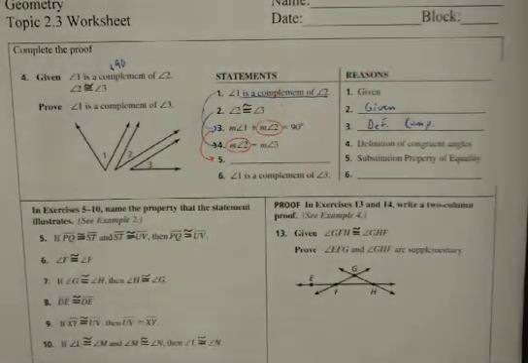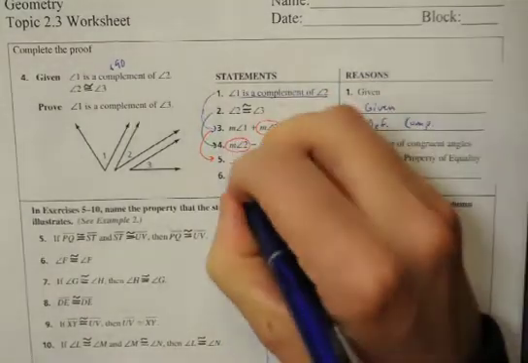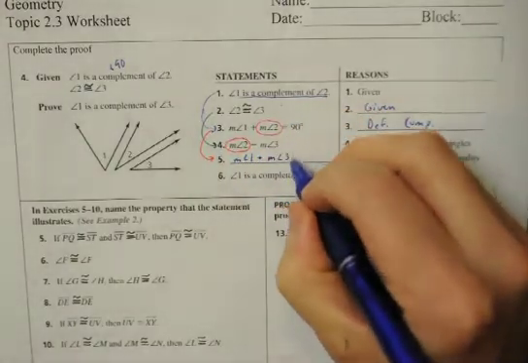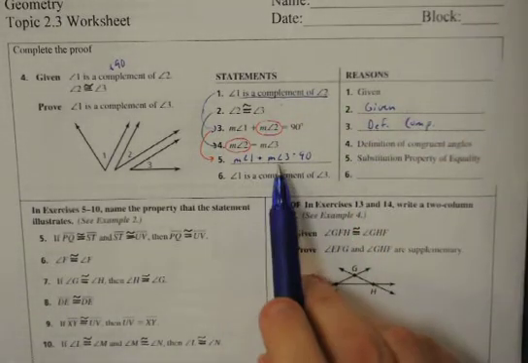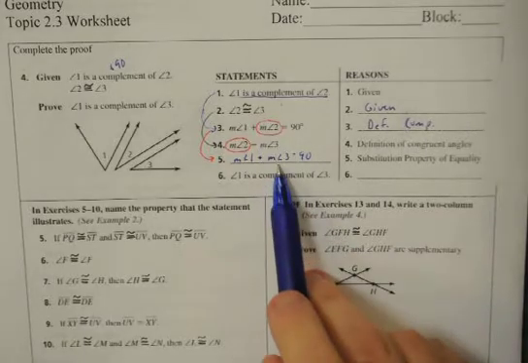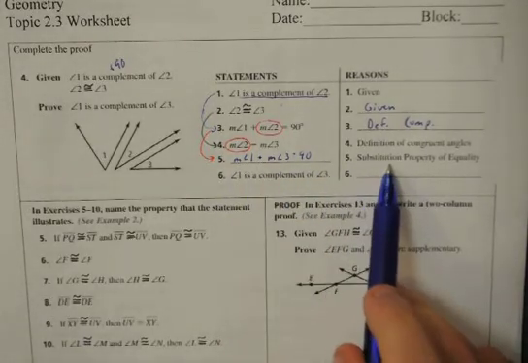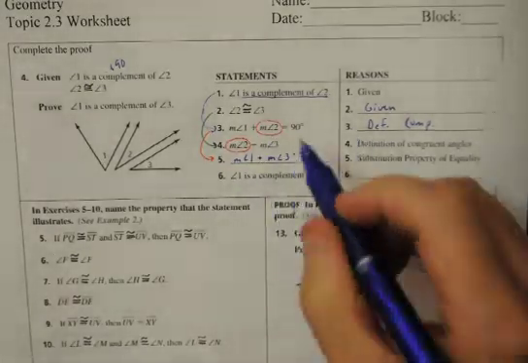So I'm going to rewrite 1 plus 2 equals 90 as 1 plus 3 equals 90. You can see that the 2 went to a 3. Substitution, as in I replaced the 2 with a 3 here.